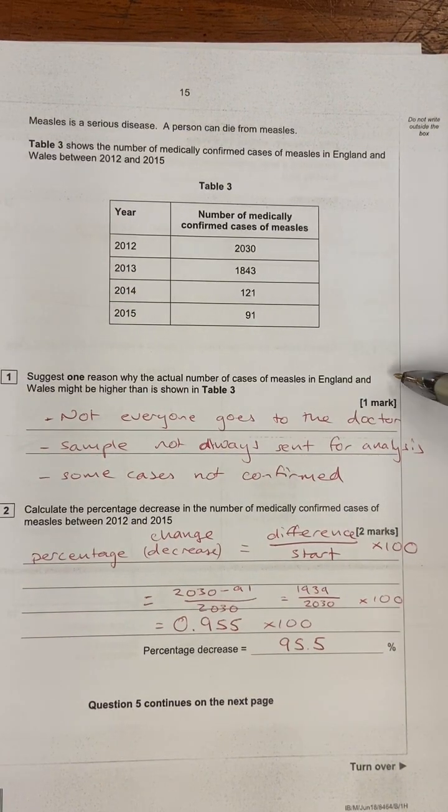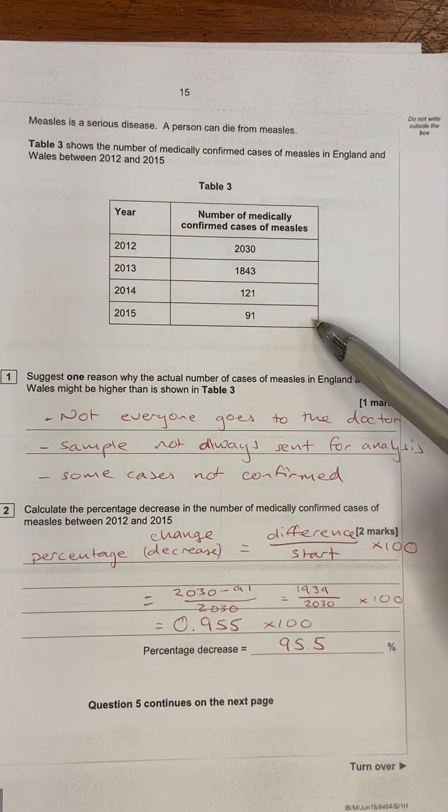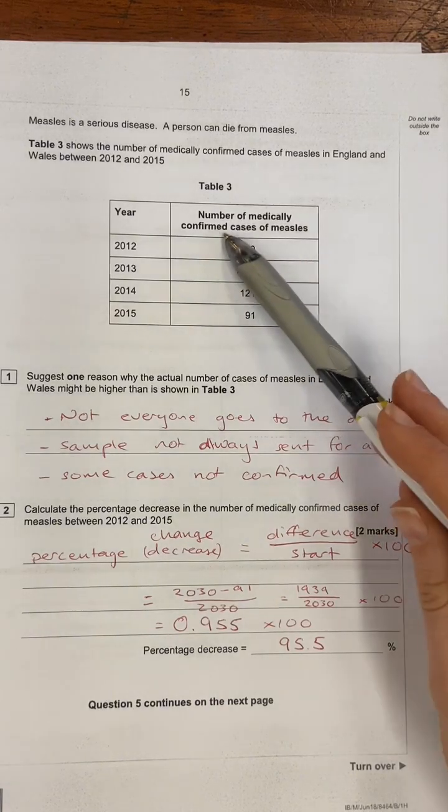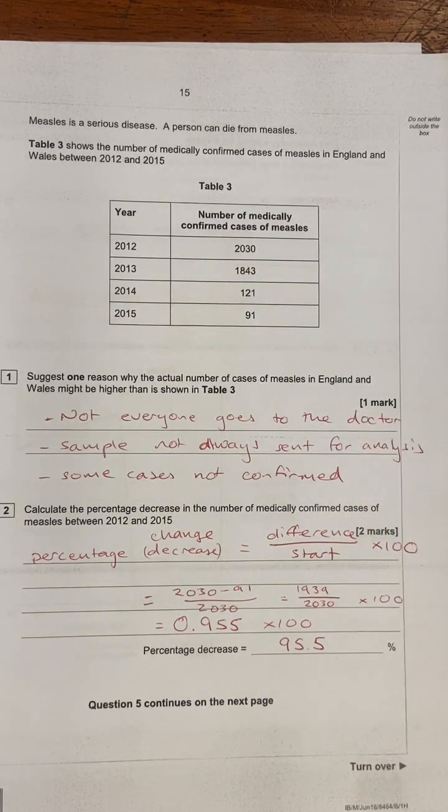Suggest one reason why the actual number of cases in England and Wales might be higher. So these are the number of people reporting that they have measles. Maybe people don't go to the doctor. The doctor might not send their sample for analysis. And some cases might not be confirmed, so they won't be added into this amount. That all gives you an underestimate compared to the true number.